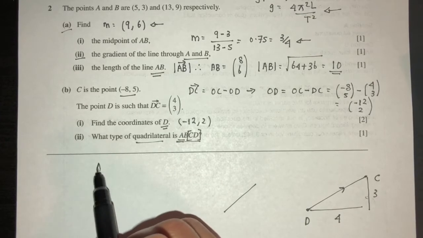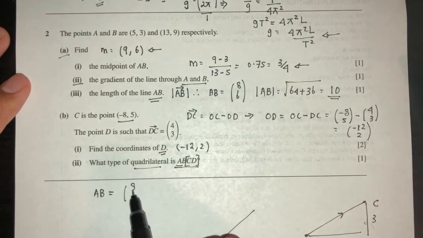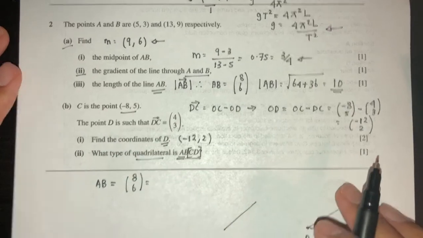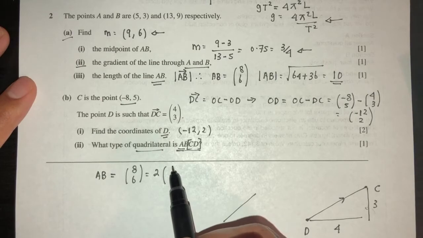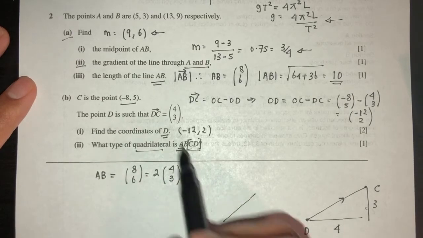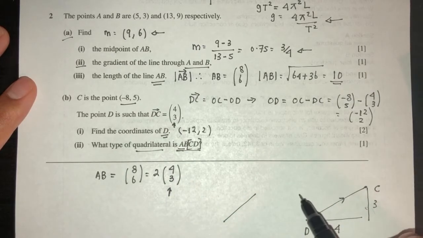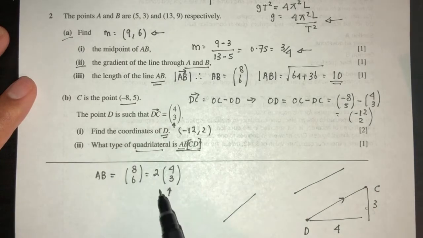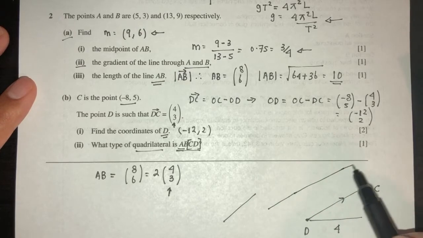So let's find out. AB has been given to you by 8, 6. So what we can do here is take out 2. You will see that will be 4, 3 as well, which means it has the same direction. So AB will also be in the same direction. Now, the length is different, so the length of AB is longer, so it will be larger.